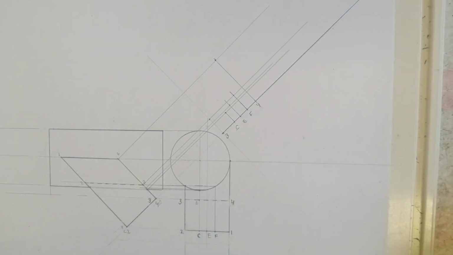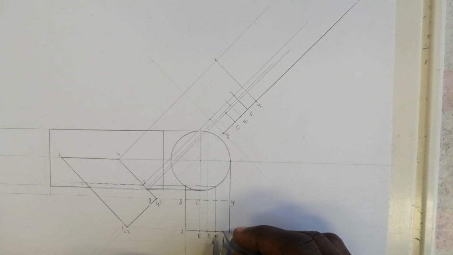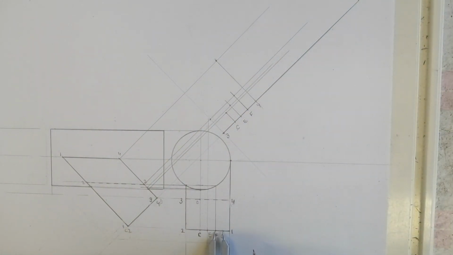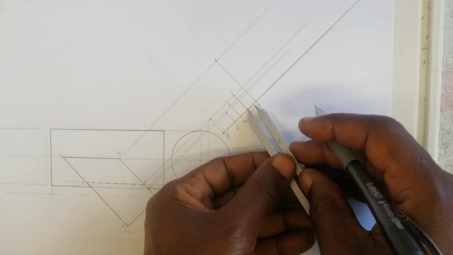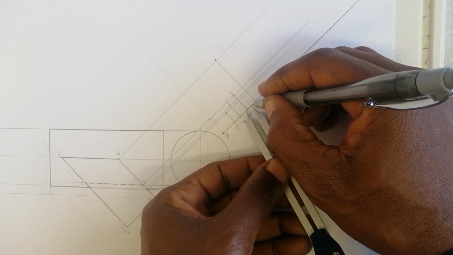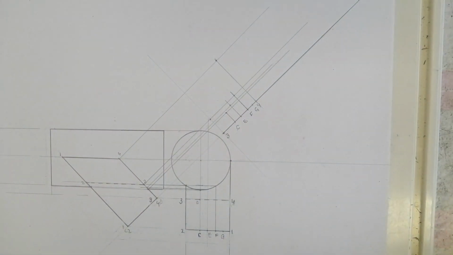Then I must go up. Let me add again another point to make it accurate. As I said, the more point you have, the more accurate you make your curve. You see, I take again this one, put it here, F G. Let's see, G is there, F G there.